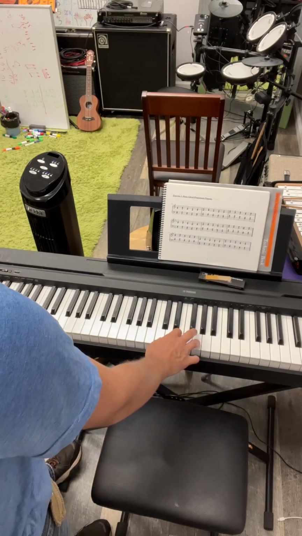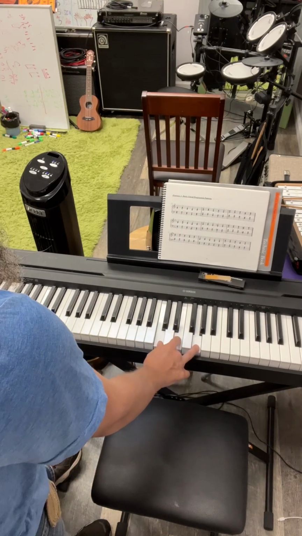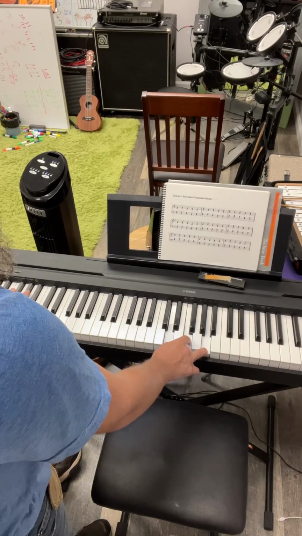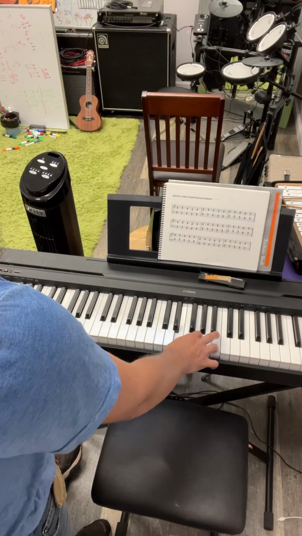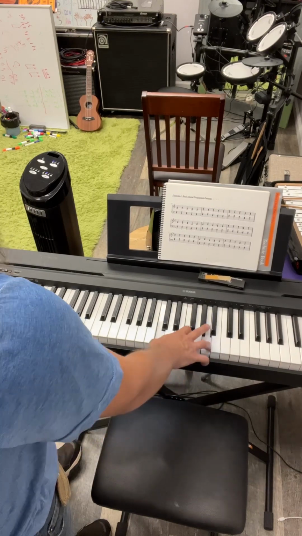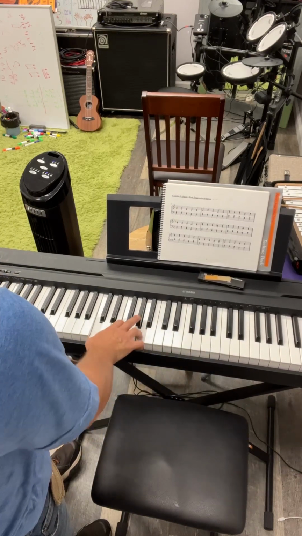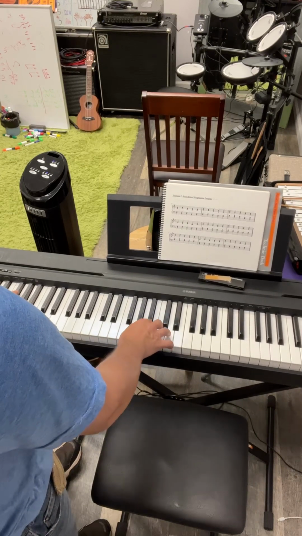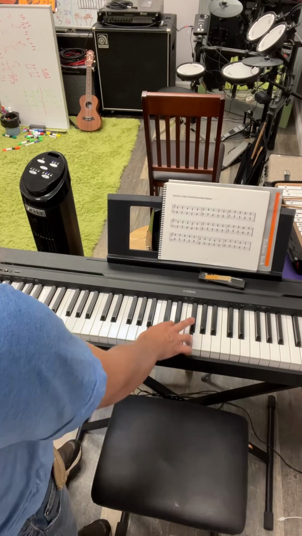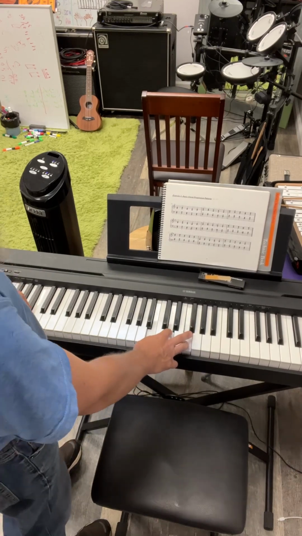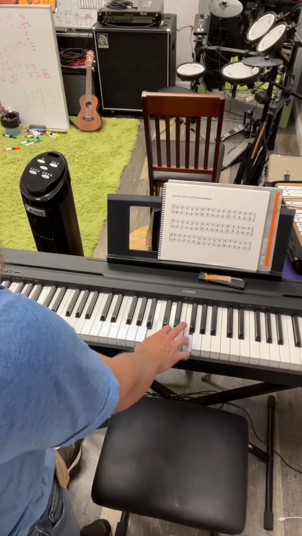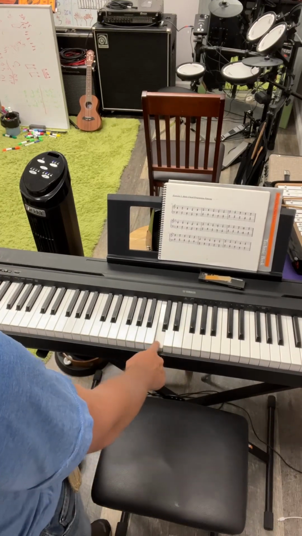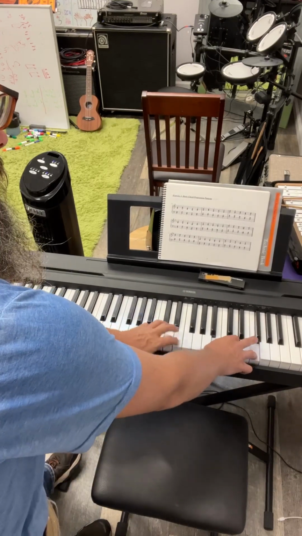So when we play a major chord, it goes to a minor, and then it's going to go to another minor, and then to a major. Major, minor. The diminished of the chord is relative to the chord. In the key of C major, the diminished is B diminished.